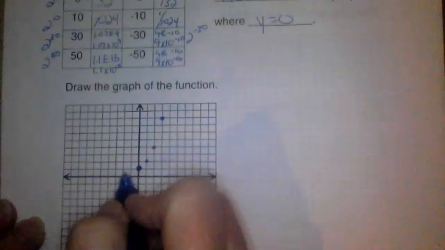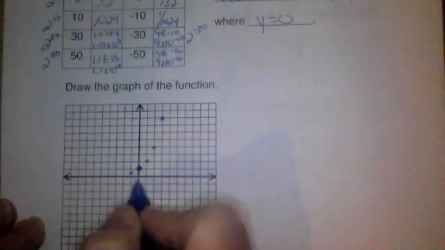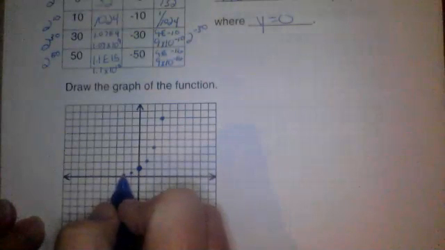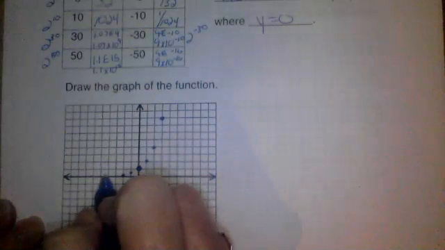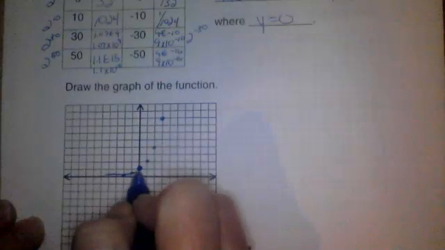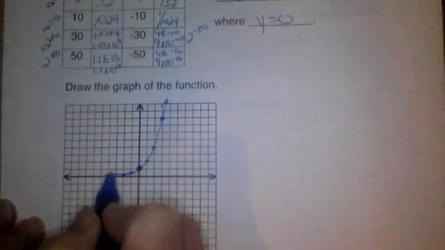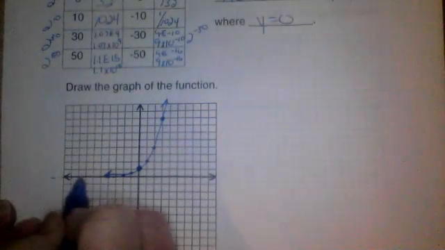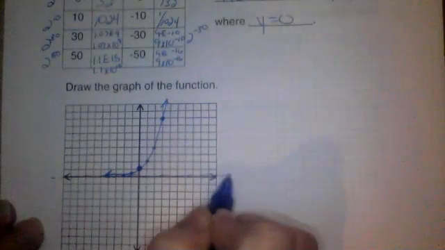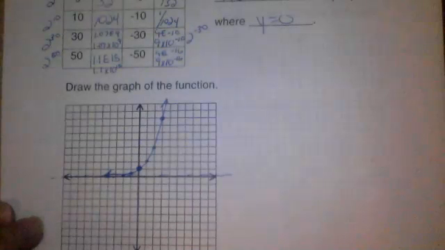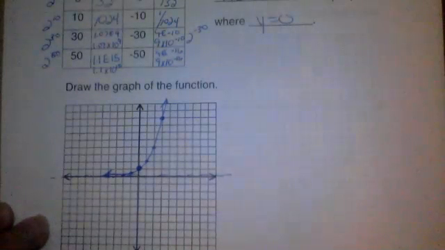And then we have -1, 1/2, -2, 1/4, and we're getting so close to the line that we really can't draw much else. But we know that we're getting really close here. This is our asymptote line, right? Our horizontal asymptote is at 0. All right, so that's the graph of 2 to the x power.